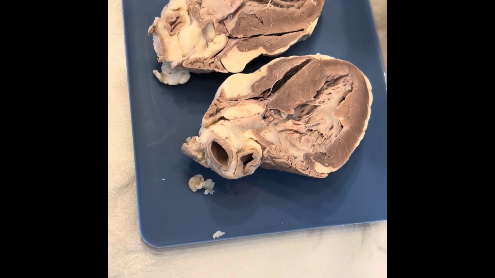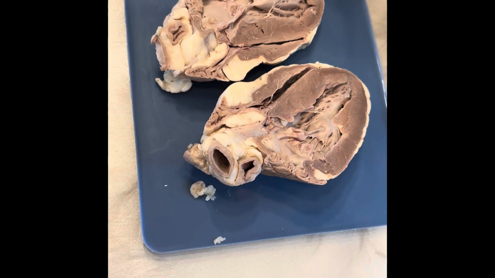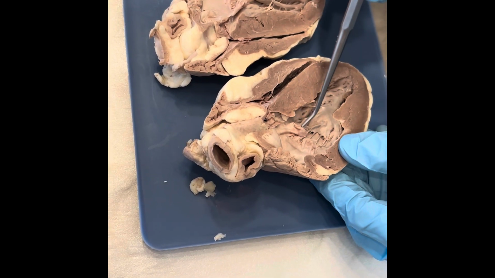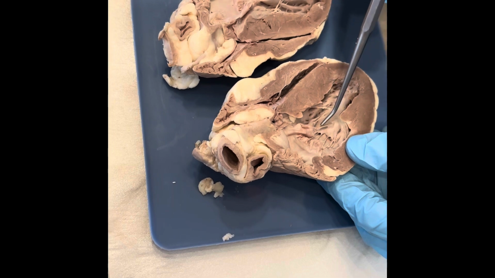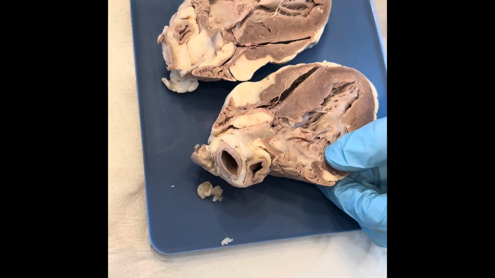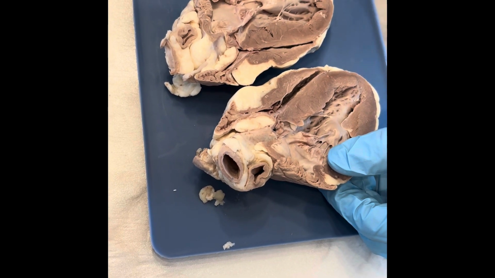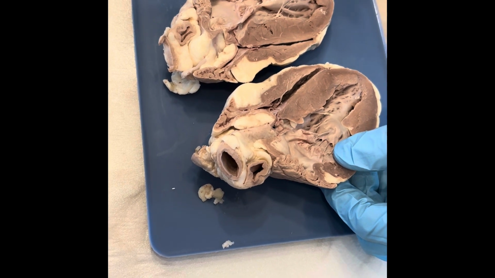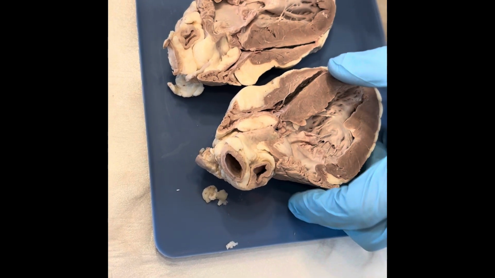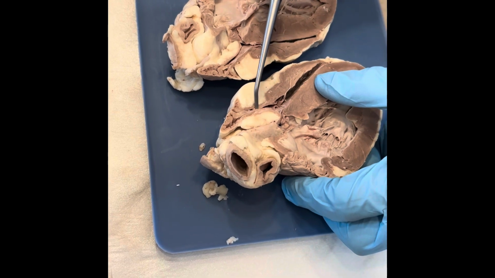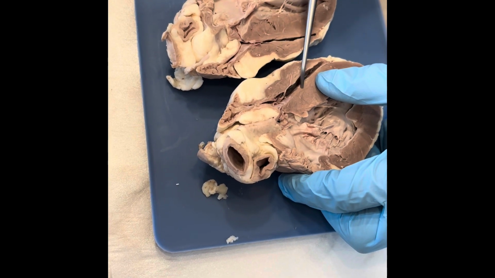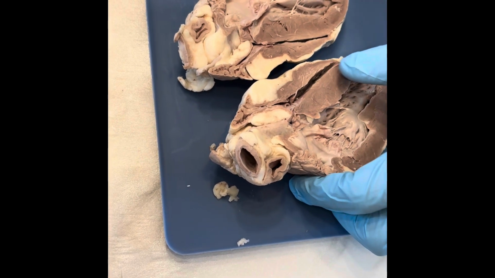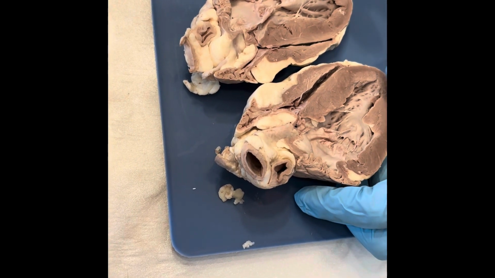Internally, I would like to talk about the bicuspid valve, and this valve is located between the left atrium and the left ventricle here. This valve prevents backflow of blood from the ventricle back to the atrium. There is another valve between the right atrium, which again is over here, and the right ventricle, and this is called the tricuspid valve, and this has the same function as the bicuspid.